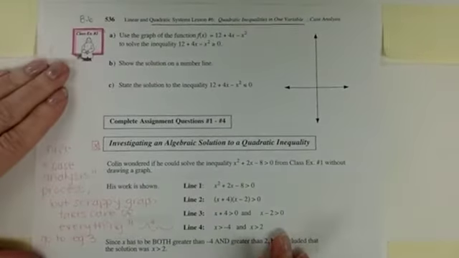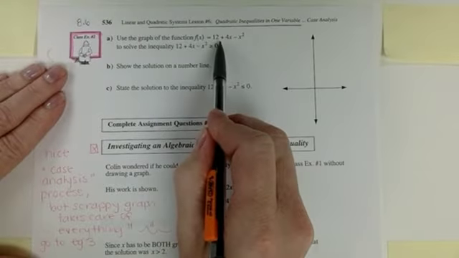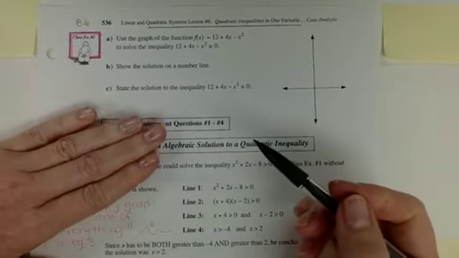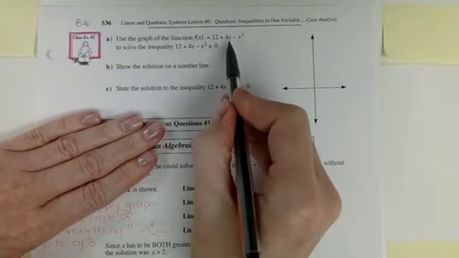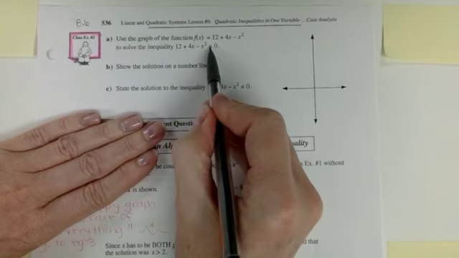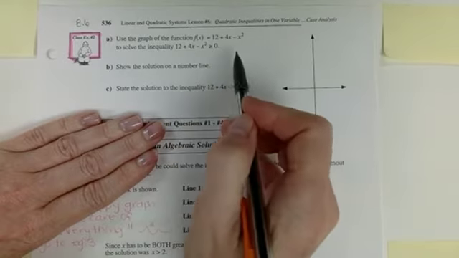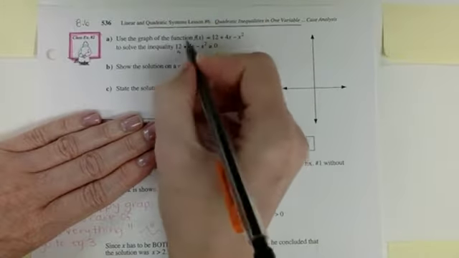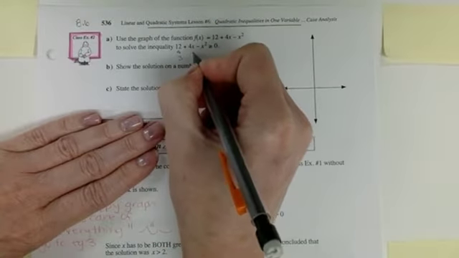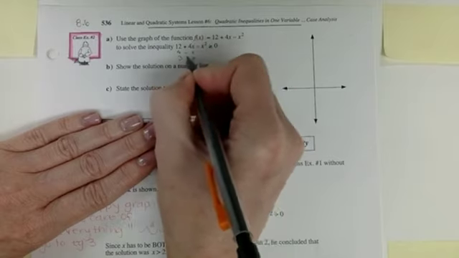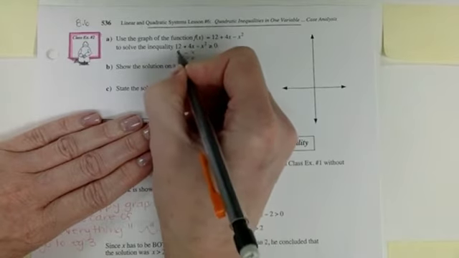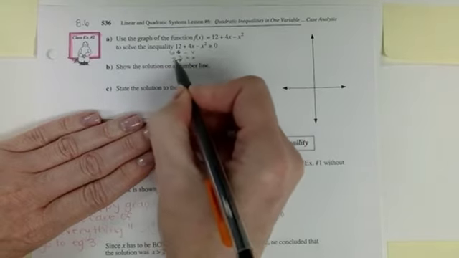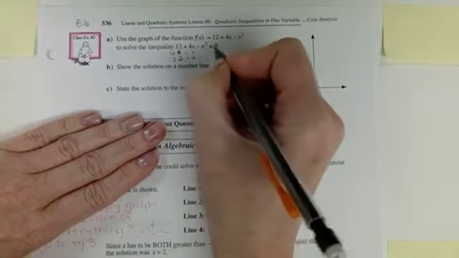Okay, number 2. Give this a try, pause, and then see how we do. Okay, so it wants us to graph this, and then we want to find out when it is greater than or equal to 0. So I'm going to factor. How about 4 and 3, x and x, I need a minus and a plus. Nope. How about 6 and 2? Positive 6 minus 2, yes.